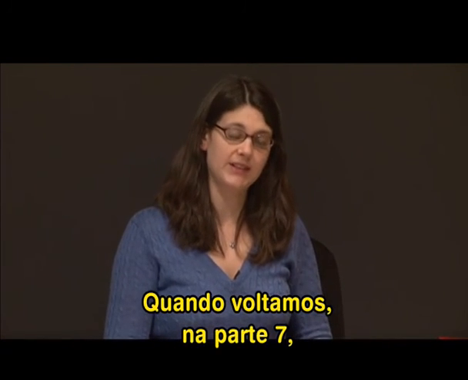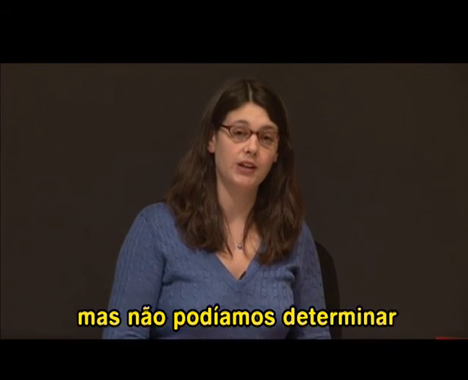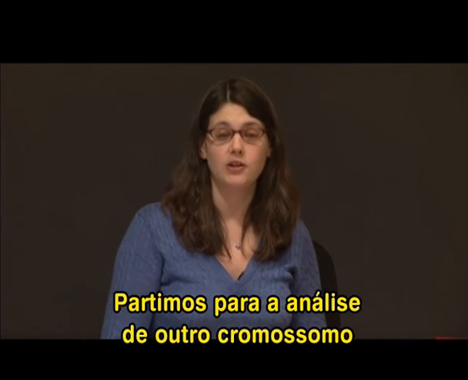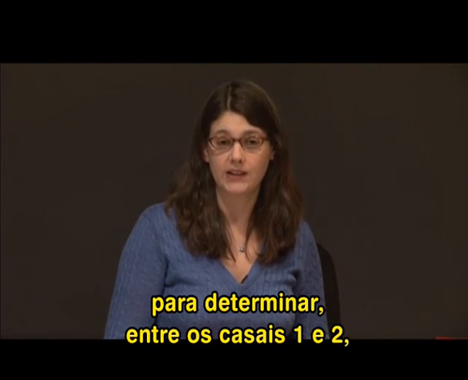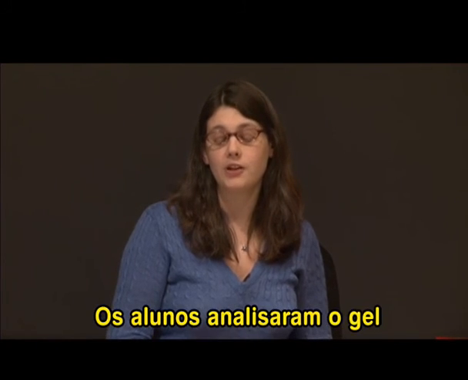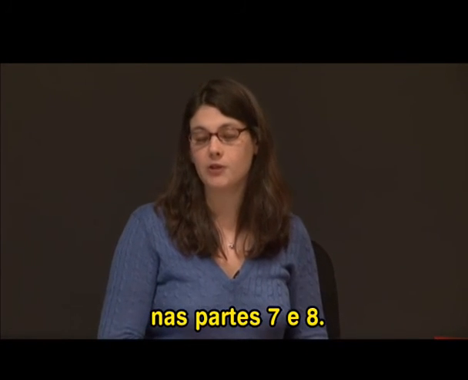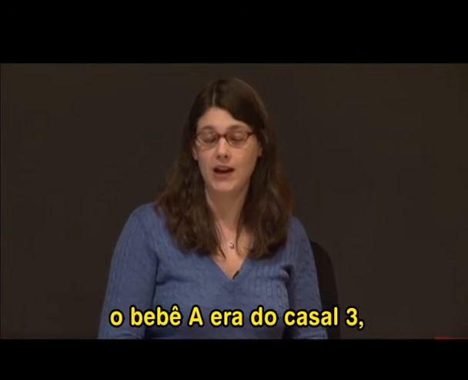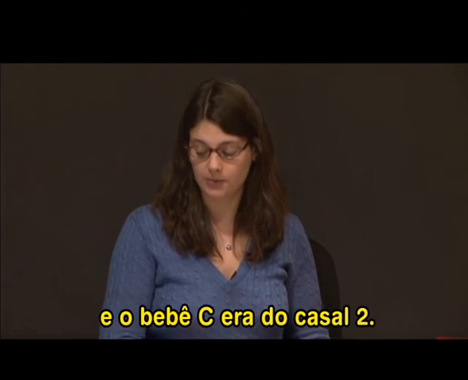When we come back in segment 7, we discover that you can tell that baby A goes with parents 3, but you actually can't tell which of the other 2 sets of parents go with the other 2 babies. So then we go on to examine another site on a different chromosome that will tell us which parents, 1 or 2, go with which baby, B or C. The students analyze that gel from that other region of a different chromosome between segments 7 and 8, and then in 8 we go over the final answers, which are that baby A goes with parents 3, baby B goes with parents 1, and baby C goes with parents 2.